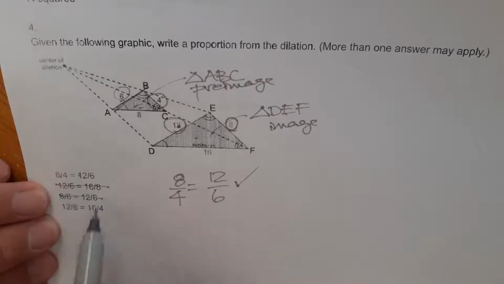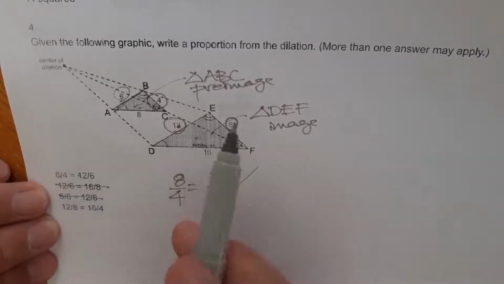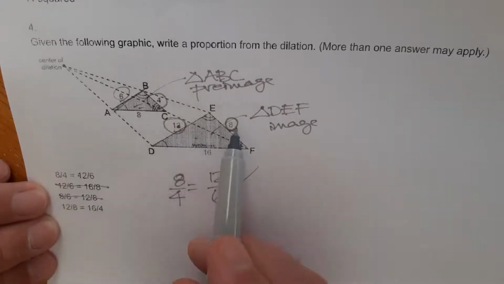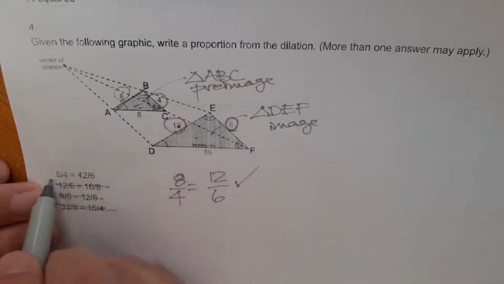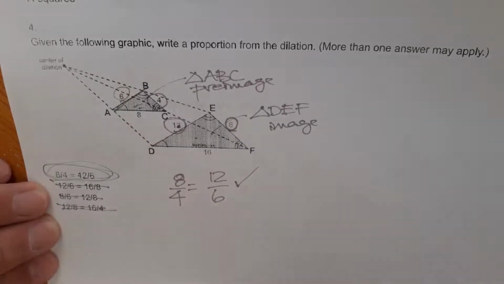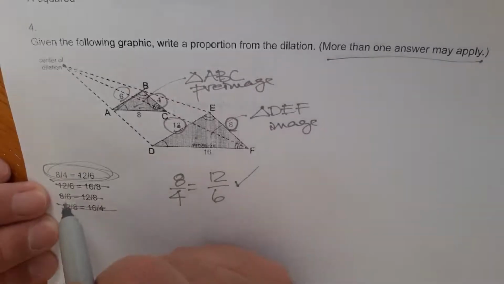I'm not sure about this one. Don't like it. 12 over 8 would be 6 over 4, not 16 over 4. Gone. So just this one. All right? It says more than one answer may apply, though.